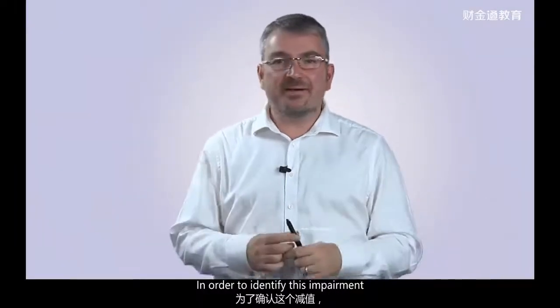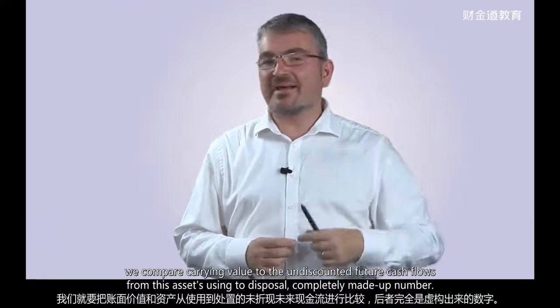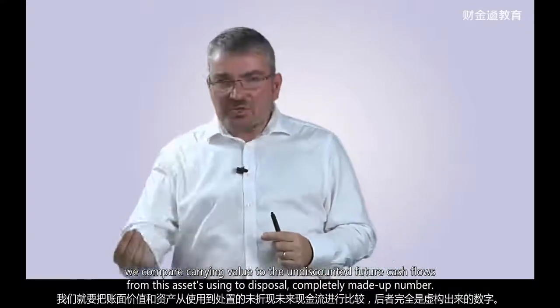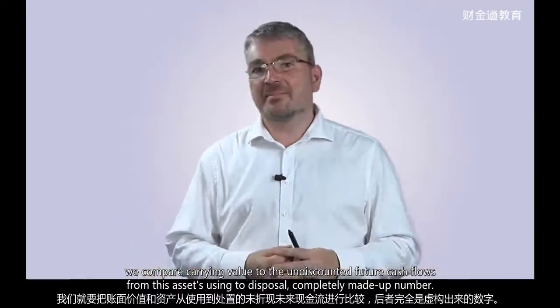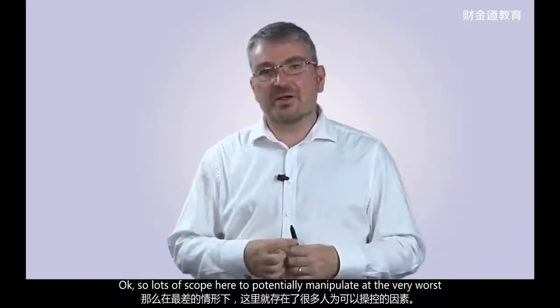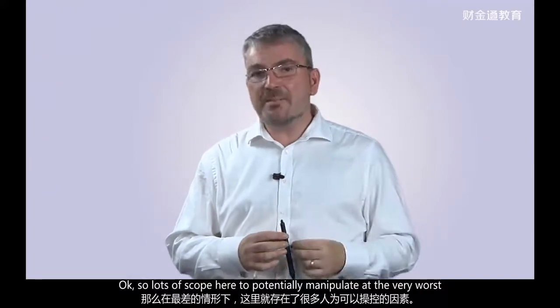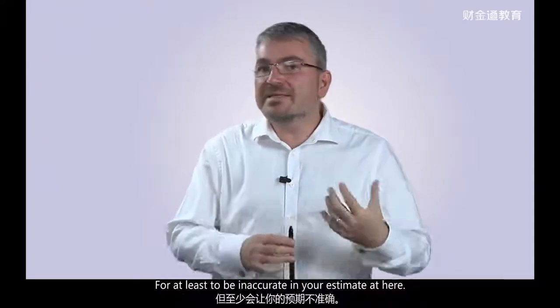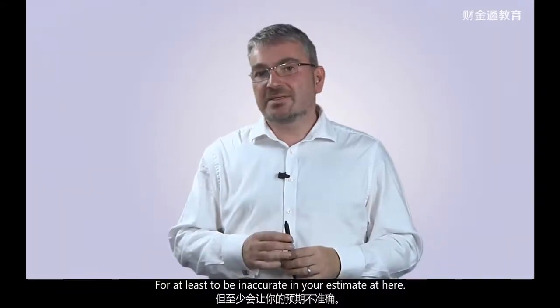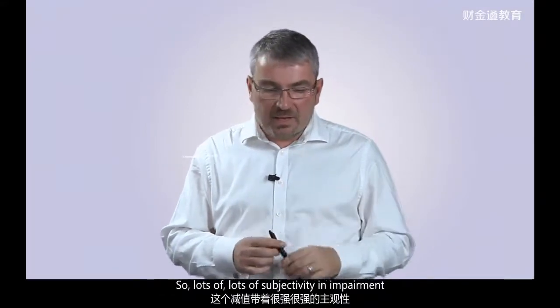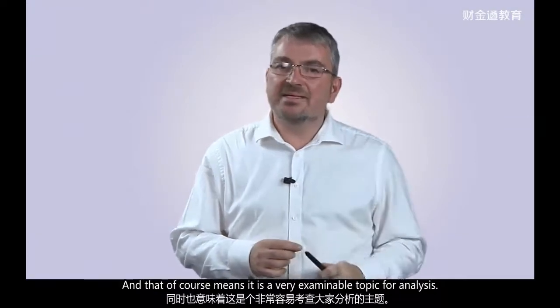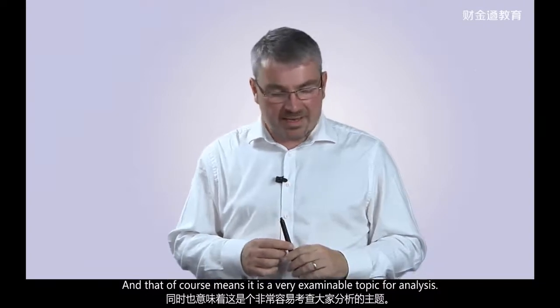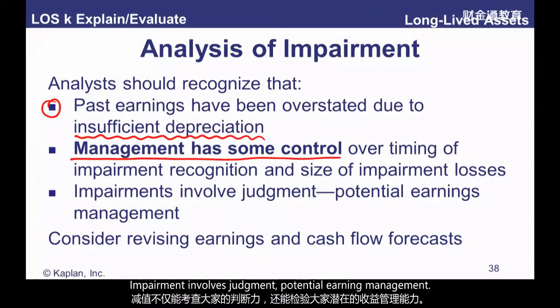In order to identify the impairment, they compare carrying value to the undiscounted future cash flows from this asset's use and disposal. Completely made up number. Okay, so lots of scope here to potentially manipulate at the very worst, or at least to be inaccurate with your estimates here. So lots and lots of subjectivity in impairments, and that of course means it's a very examinable topic for analysts. Impairments involve judgment, potential earnings management.